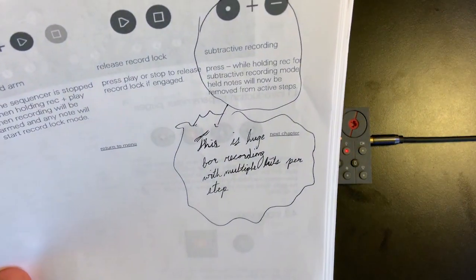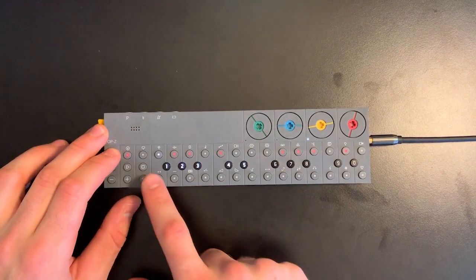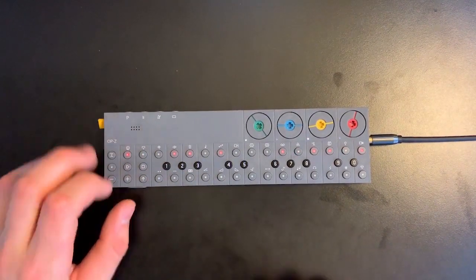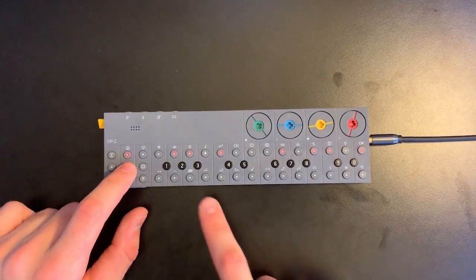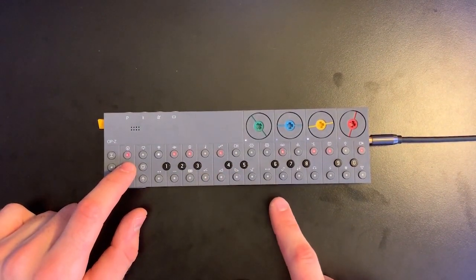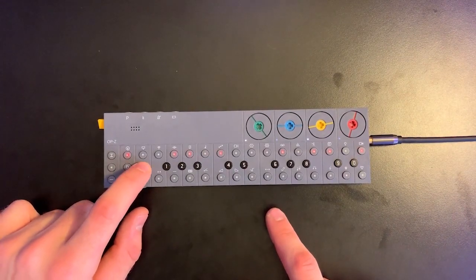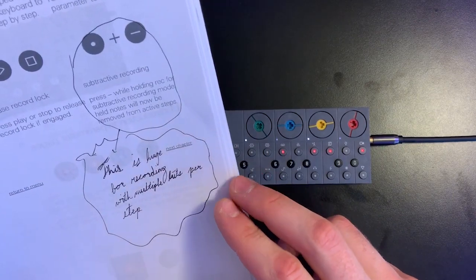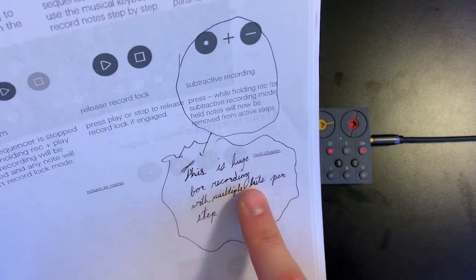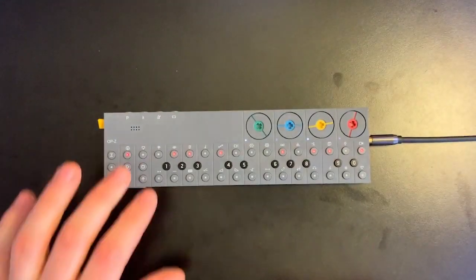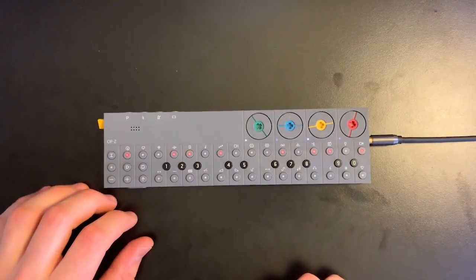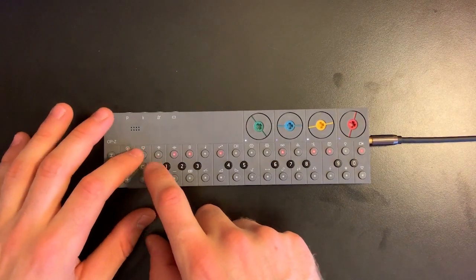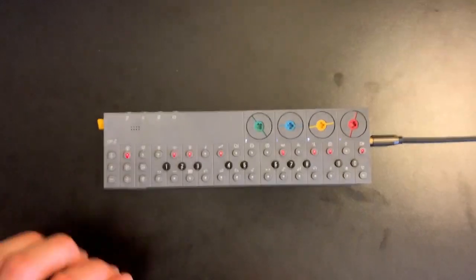And subtractive recording. Let's go back to this track. Subtractive recording is awesome. This is huge for recording with multiple hits per step. So if I had this set to like 2, so I was playing like a bunch and you had multiple notes in each step, this is extra useful for that.